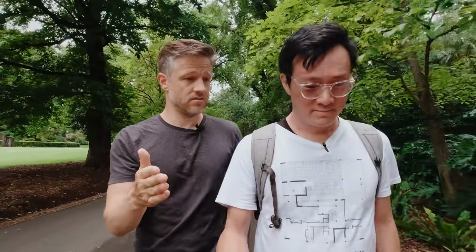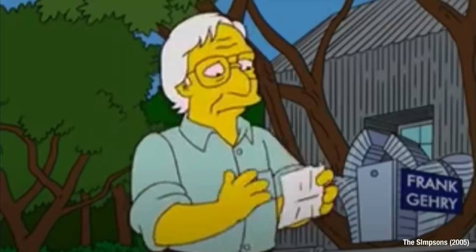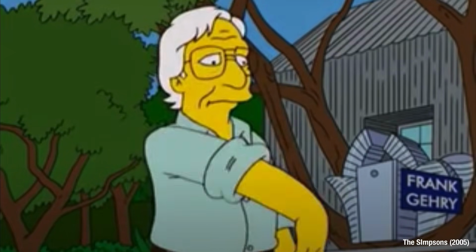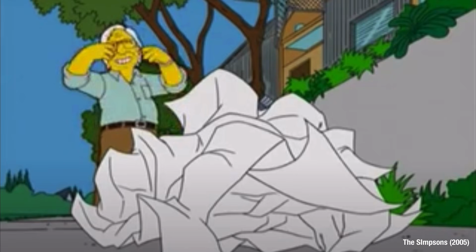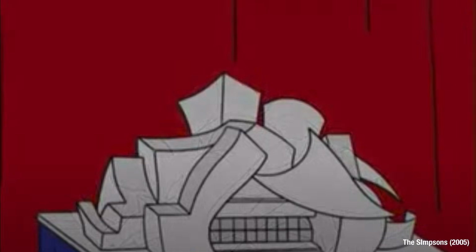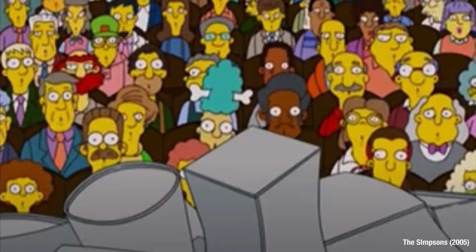But this is not what you should rely on. Yeah, well, just a very clear idea. Like the Frank Gehry crumpled paper. Frank Gehry, you're a genius. Behold the new Springfield Concert Hall.